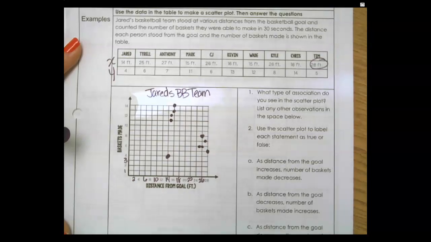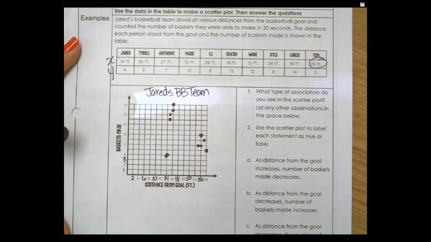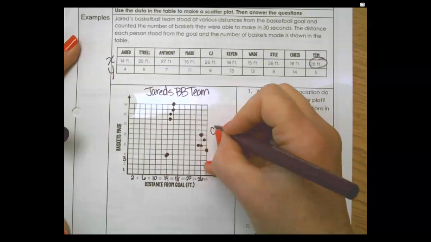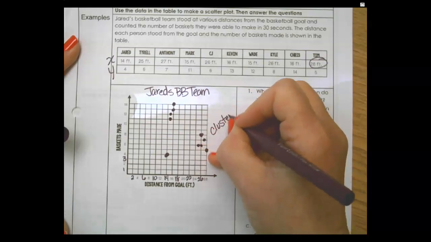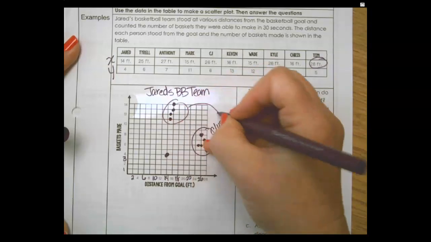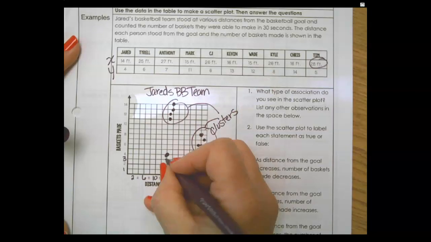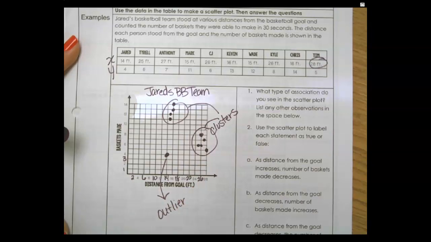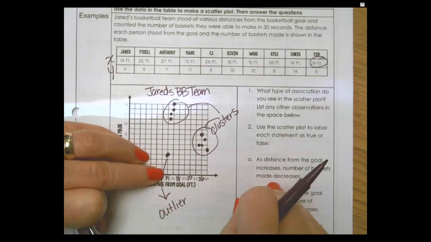Okay. You can stop this if you need to finish yours. A couple things I can see: I've got some clusters, right? Here and here. So clusters, clusters. Here's my little outlier. Remember, what was my lowest value here? At a certain number of feet. So really, they didn't even go here, right?